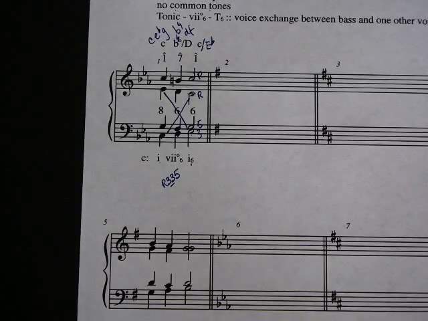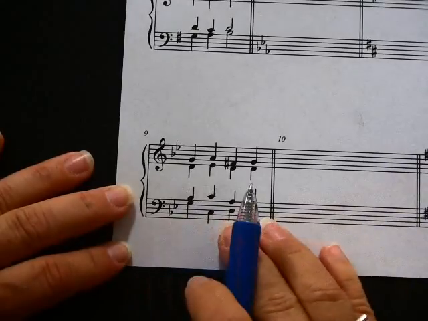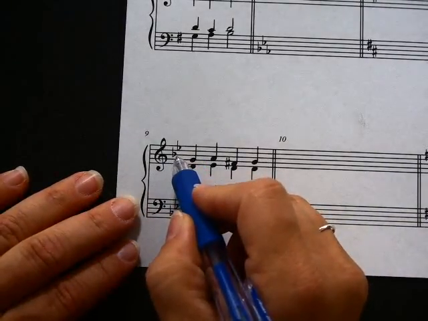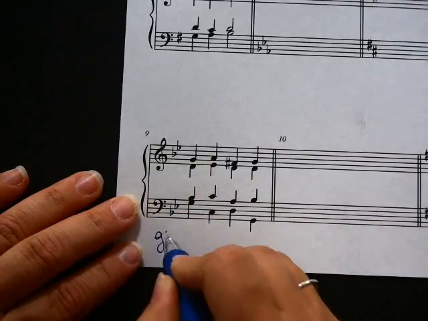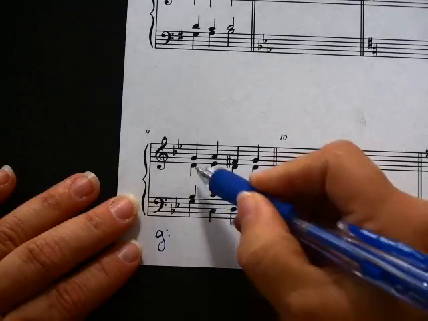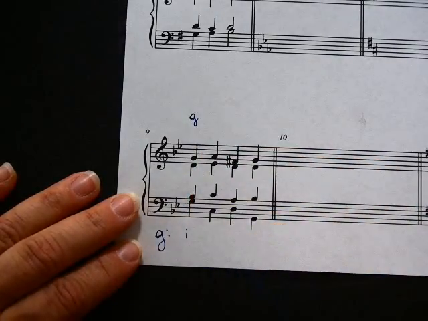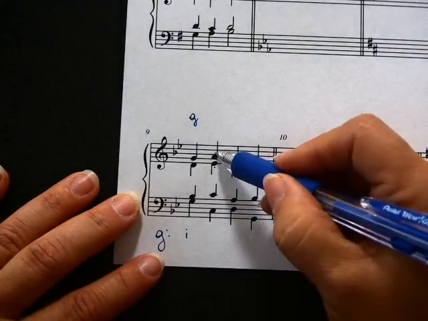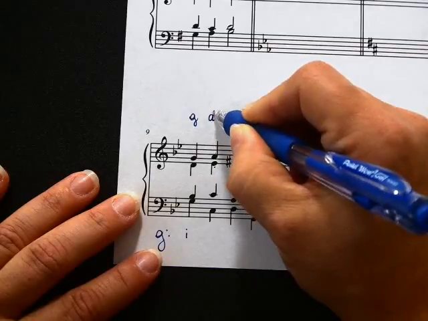Look at measure 9. Measure 9 has 4 chords. We're in the key of G minor. The key signature is B flat, E flat. G, B flat, D, G. There's a G minor chord. It's 1. C, E flat, A, C, E flat. That is a 2. It's an A diminished chord over C in the bass.